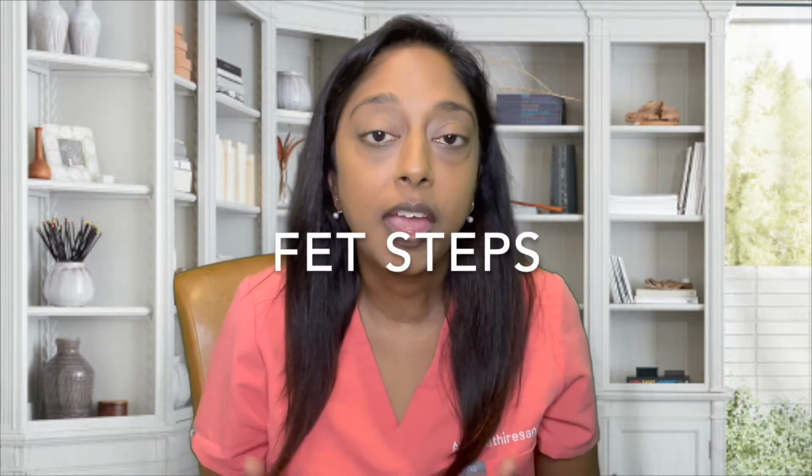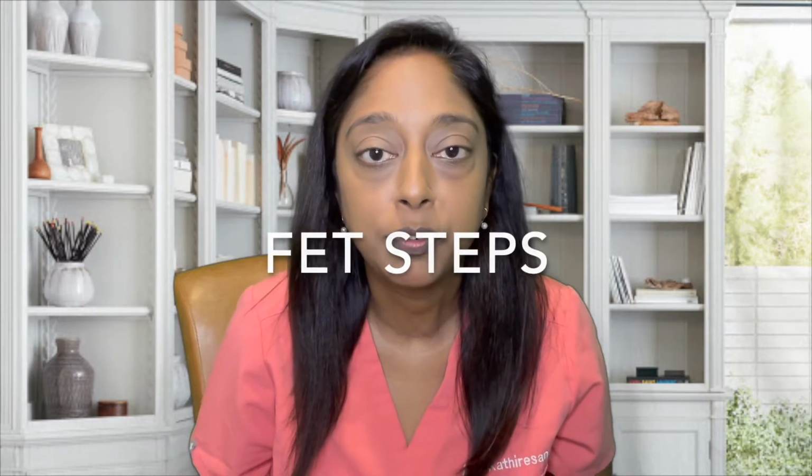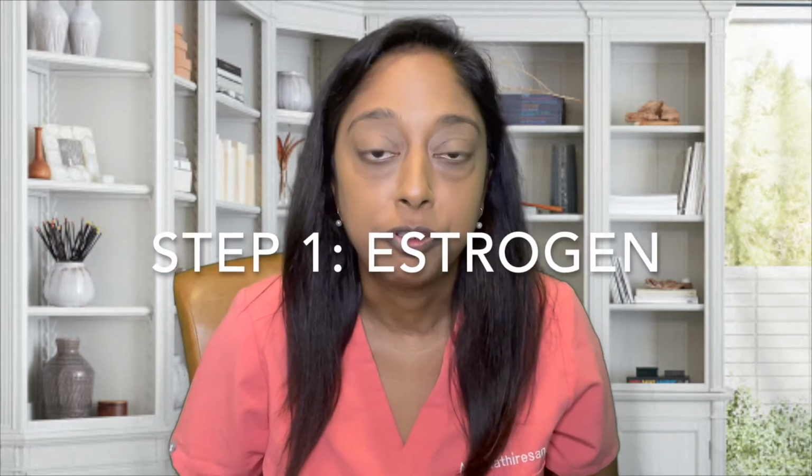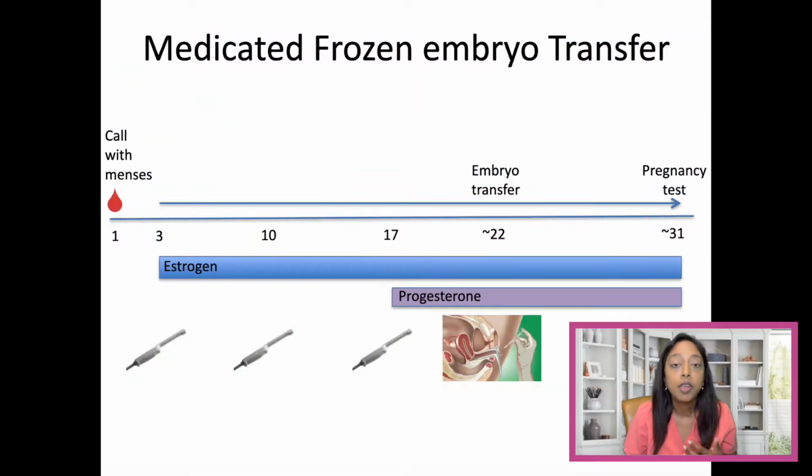The steps of a medicated frozen embryo transfer protocol can be broken down into about 4 steps. So the first step is when we start estrogen. The process will begin with the patient calling with their period, and then we'll bring them in around cycle day 2 to 4 approximately, and do ultrasound and blood work. We want to make sure everything looks good to start, particularly that the estrogen and progesterone are low, and then we'll begin. And then we give estrogen.